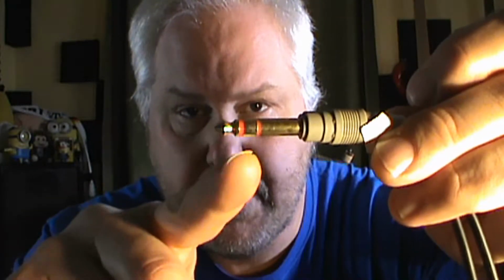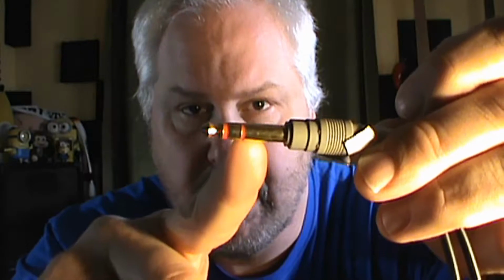It does not have a middle piece. I think I had another one floating around here. Like that one. See, that one has a tip and then a ring and then a sleeve. That, my friends, is what you want.